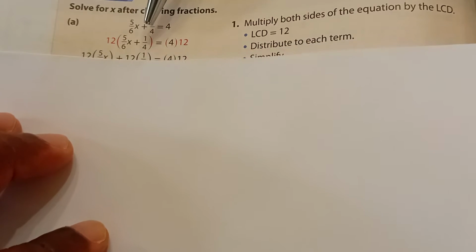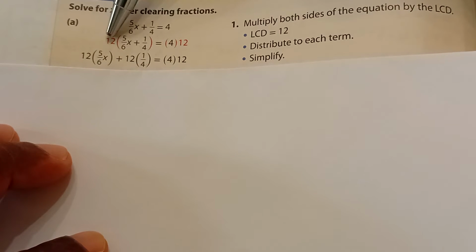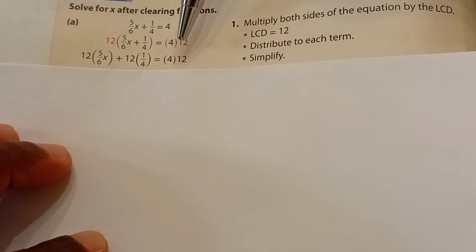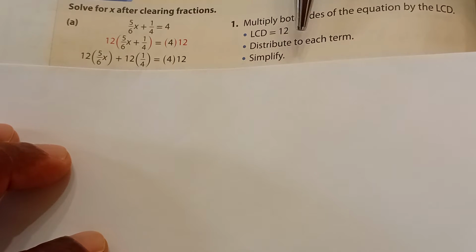Now, once we have 12 multiplied by the left-hand side, we will use the distributive property to expand the bracket, to remove the brackets. Once we multiply both sides by 12, we end up with 12 times 5/6 x plus 12 times 1/4 equals 12 times 4, same as 4 times 12. So we distribute to each term, and now we're going to simplify.